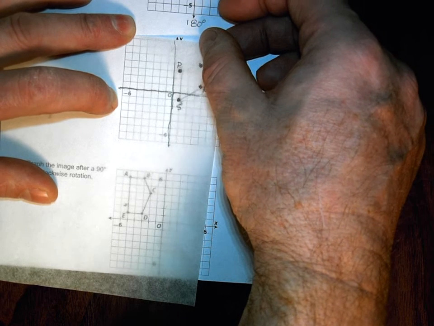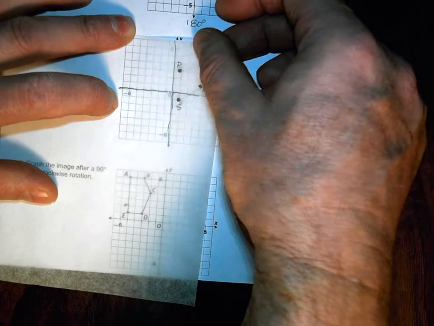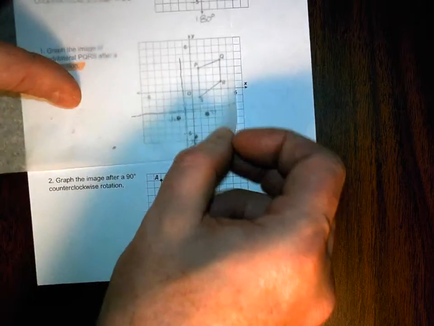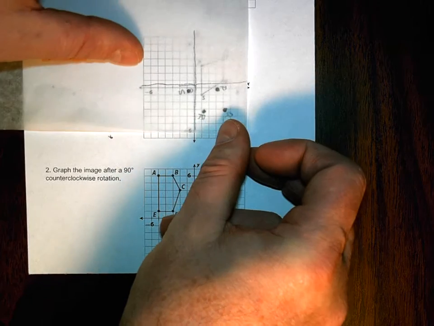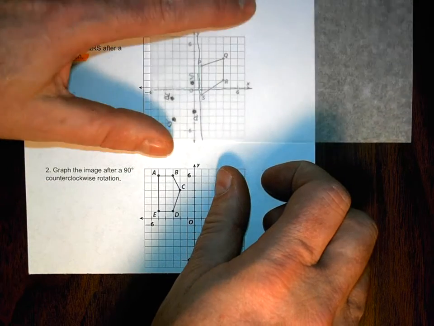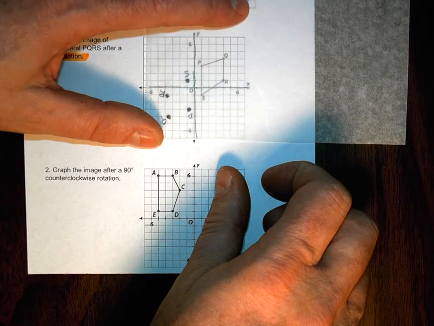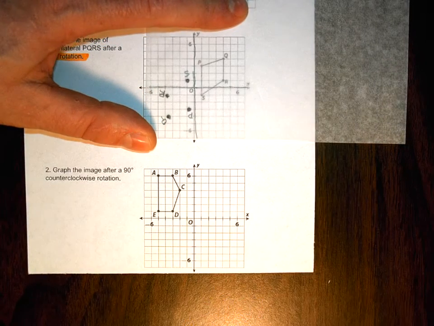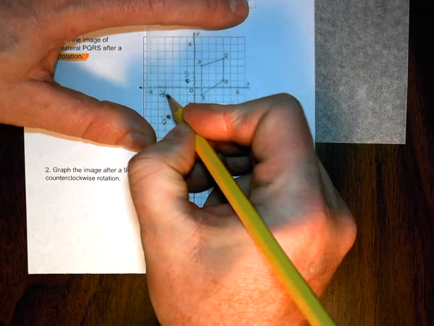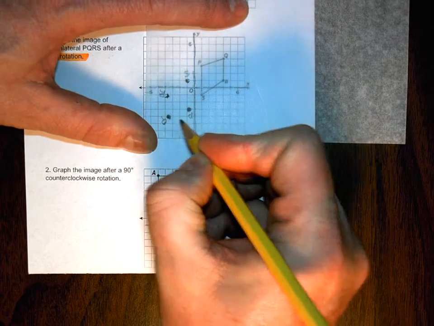Oh, we gotta rotate 180 though. We do. So we rotate it 90 degrees, which means we're now at 90. Then we rotate it once more, and that's 180. Make sure your grid lines are good. So now we've got it. We're going to mark our points again, which is going to transfer them.